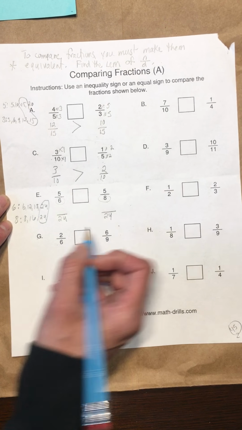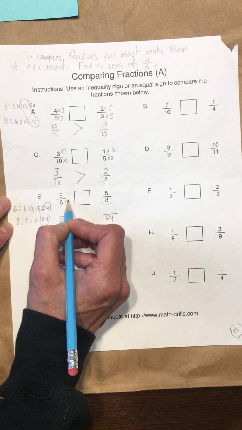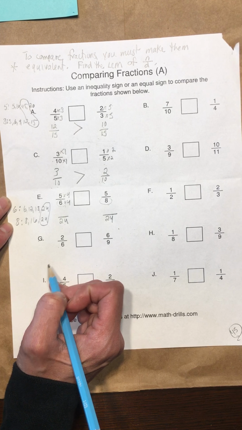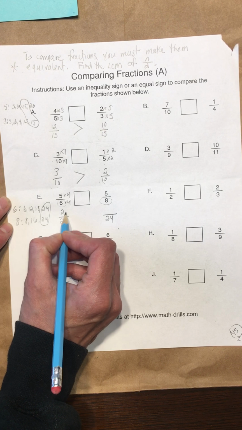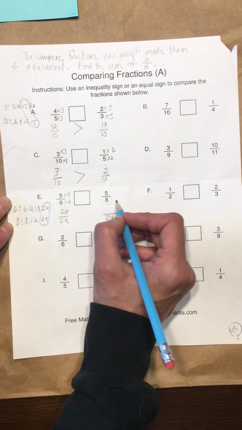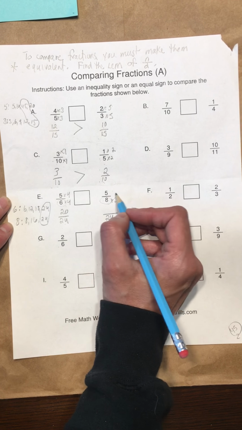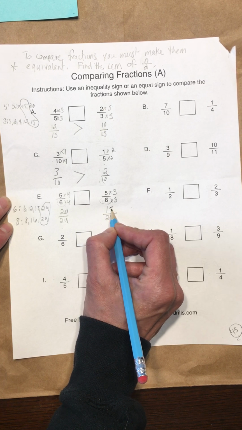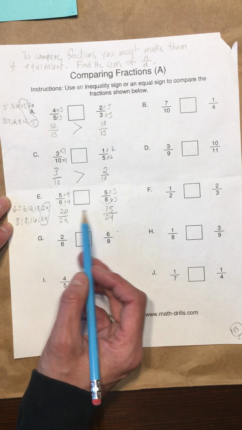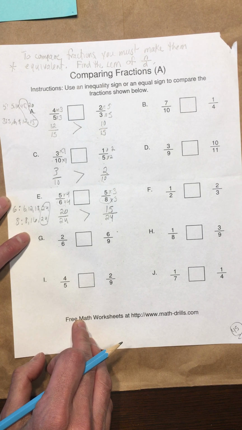Okay, so now think to yourself, what do I do to 6 to get to 24? 6 times 4 is 24. Whatever I do to the bottom, I have to do to the top. 5 times 4 is 20. What do I do to 8 to get to 24? 8 times 3 gets me to 24. Whatever I do to the bottom, I do to the top. 5 times 3 is 15. Now I have two apples. I just have to compare the numerators. So I have a 20 and I have a 15. 20 is greater than 15.